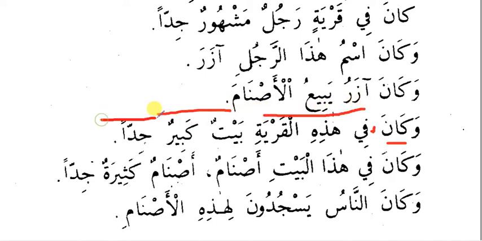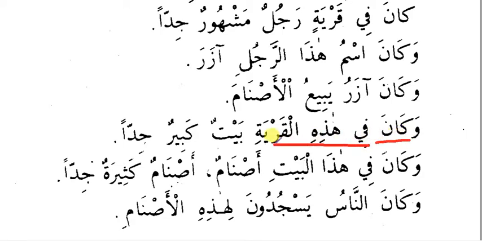That was very big. So there was a big home which is present in this village, or you can simply translate word by word: there was present in this village a very big home. You can translate by both methods, by translating word for word, or by translating in a very well manner. Okay, so there was in a village a very big home present.